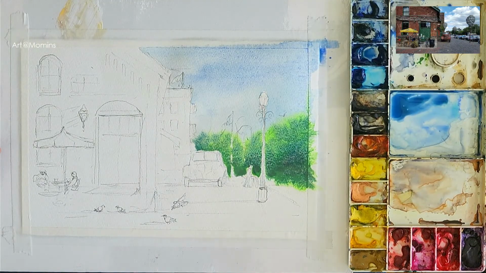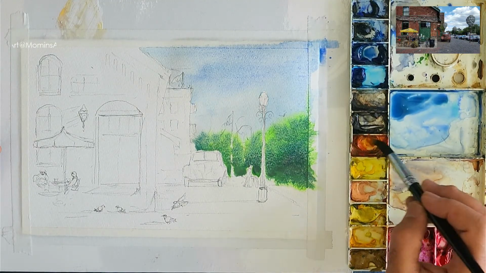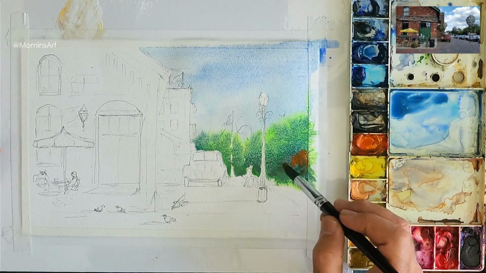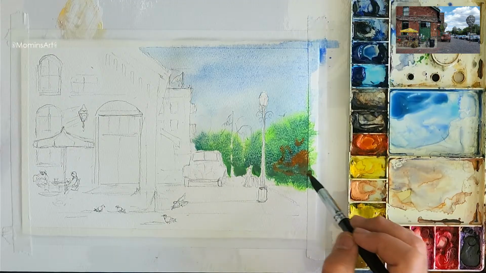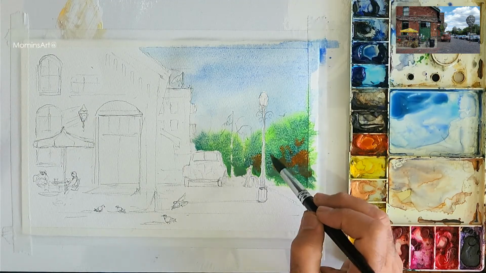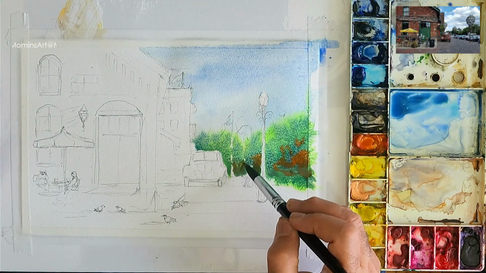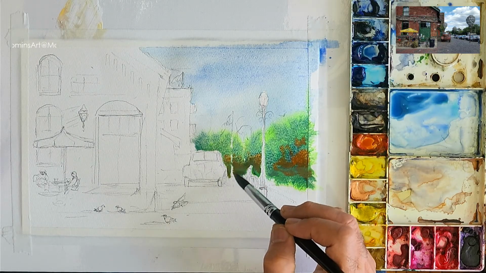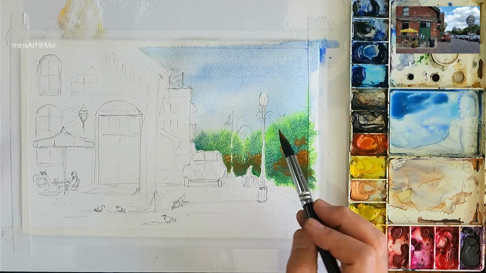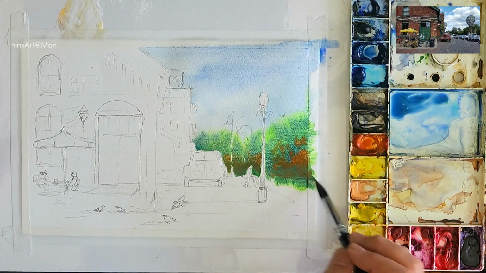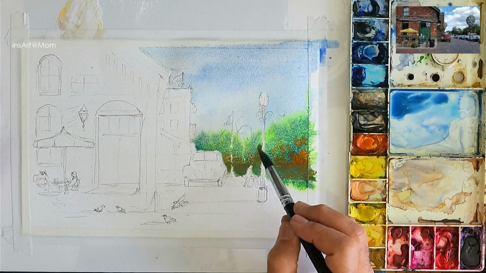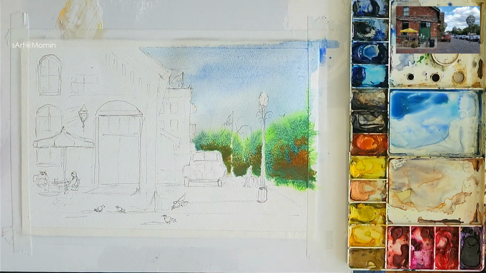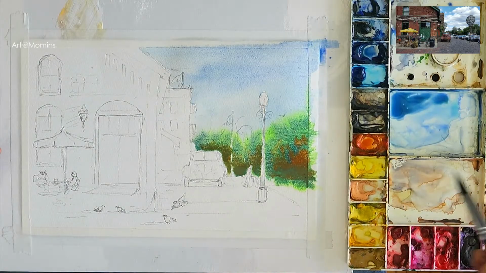Now I'm going to put some cadmium orange also. Just tone down the boring part of the green. Just put a little bit here and there. Too much green is not very good. Any color dominating your painting is not good. As you simplify your painting, you need to simplify the other parts of the painting also. Just put some color that is not there. Just put it somewhere, right?